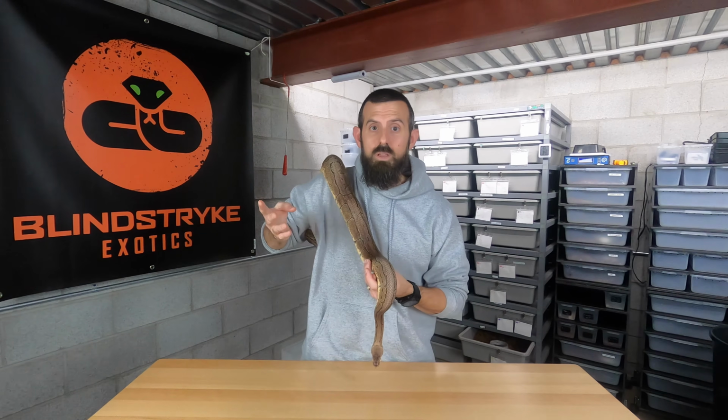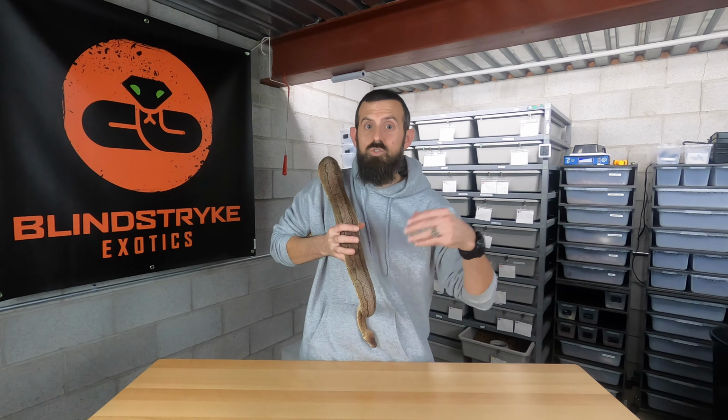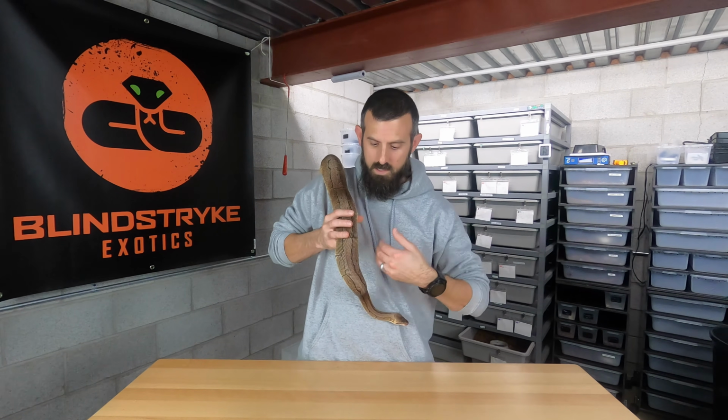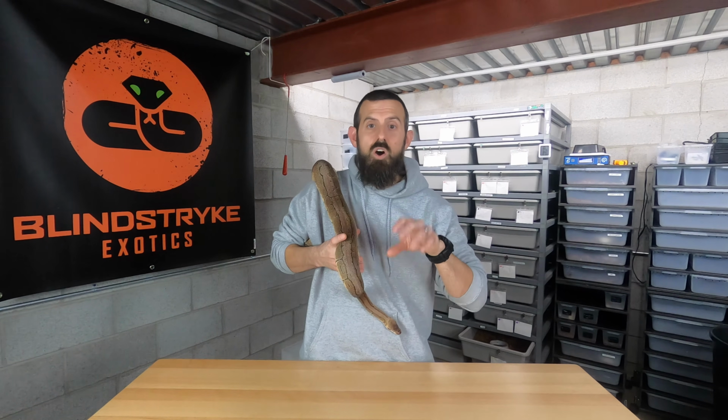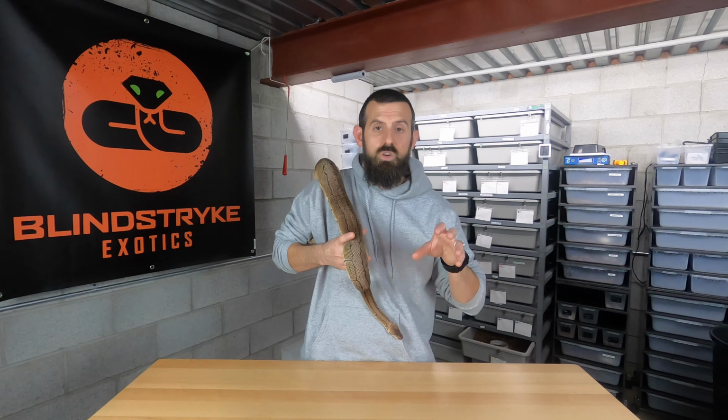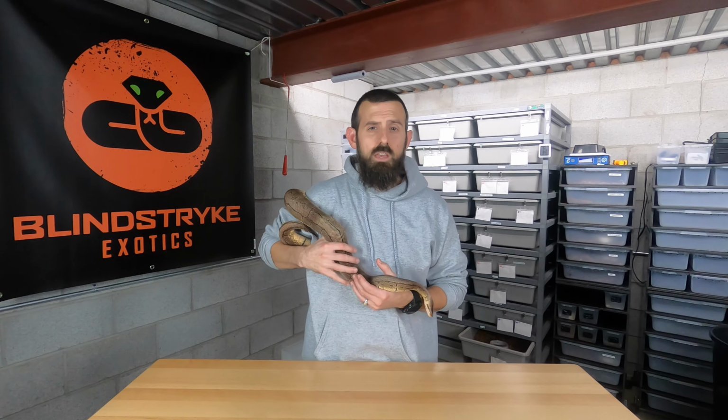Pastel being codominant, meaning you can create a super pastel, and pinstripe being dominant, meaning that you cannot have a super pinstripe snake. It's not possible. What I'm going to do next is show you some combos to show you what you can get out of a single gene animal and a super form of that animal.